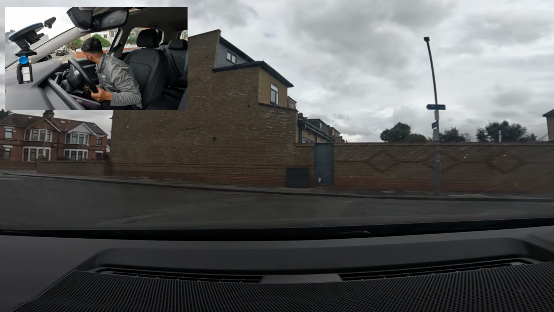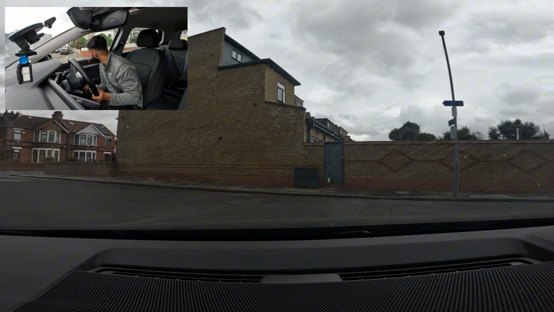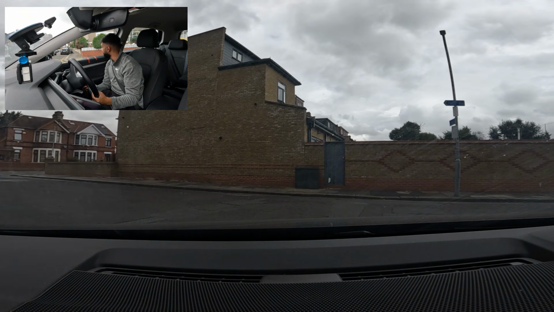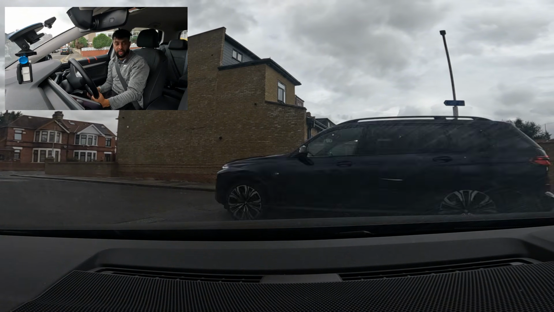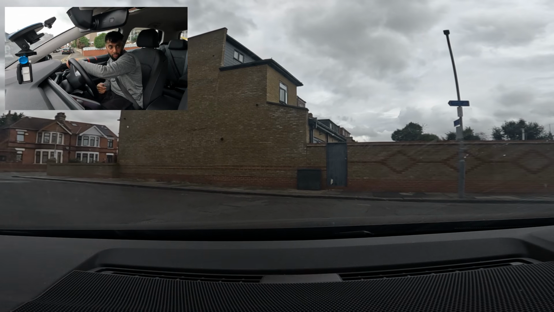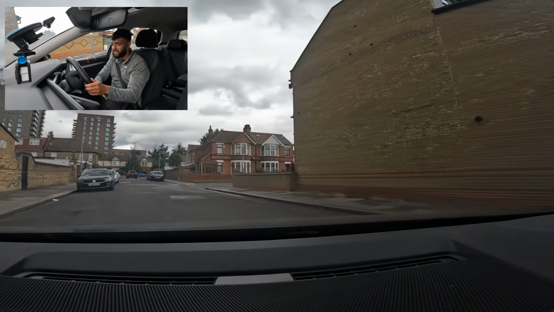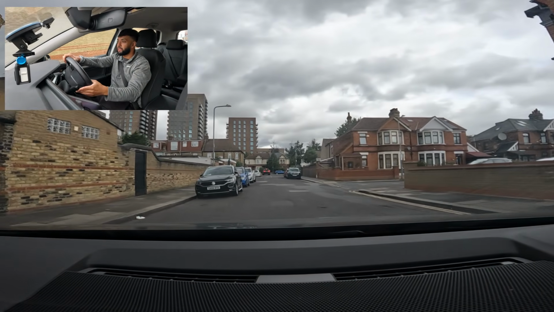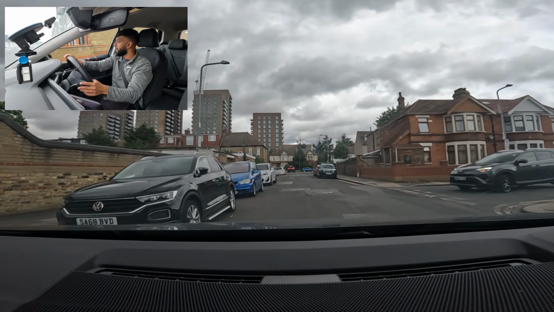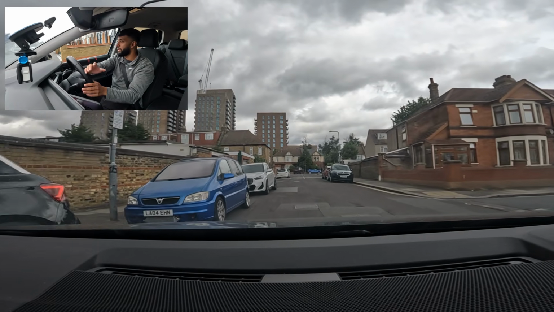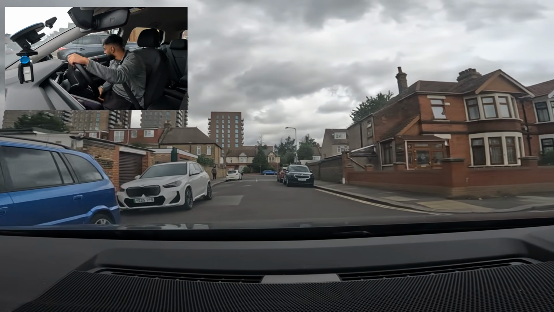Quarter left is okay. Both sides clear. Can't see any reflections. Nope, not clear. See how things quickly change. I looked that way, didn't see any reflections, didn't see a car. By the time I looked left and back again, look, there was a big X5, or X7 I think. Mirror, signal right. I'm going to keep it in my lane, no cars coming towards me, so I can turn in.